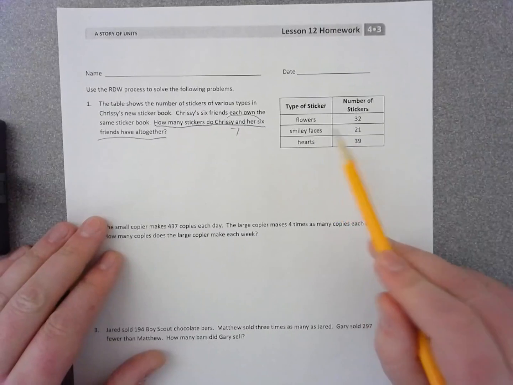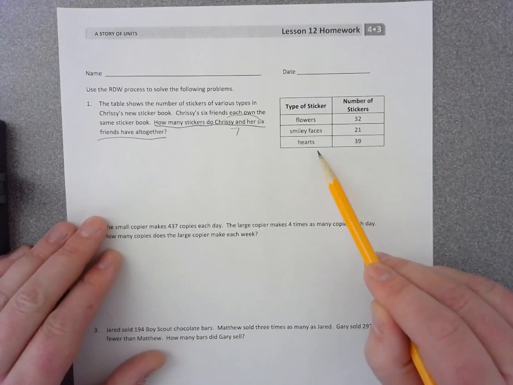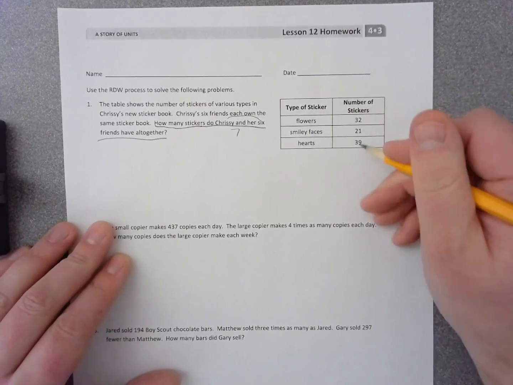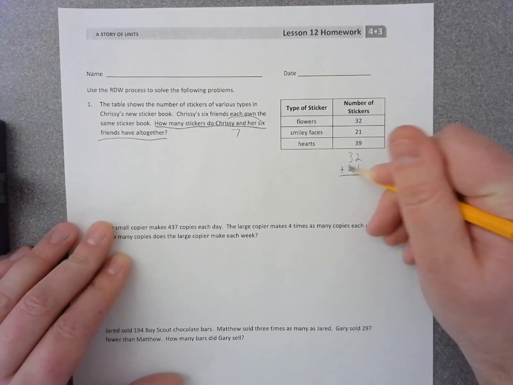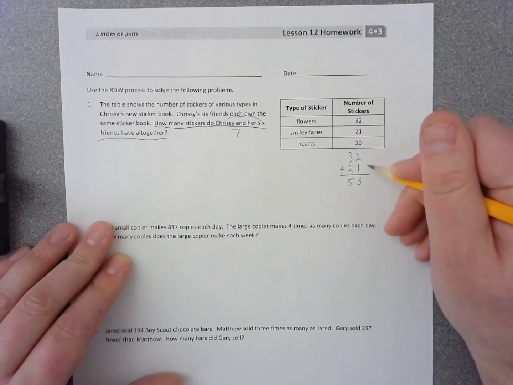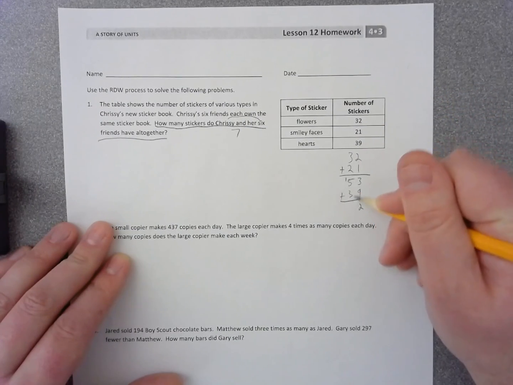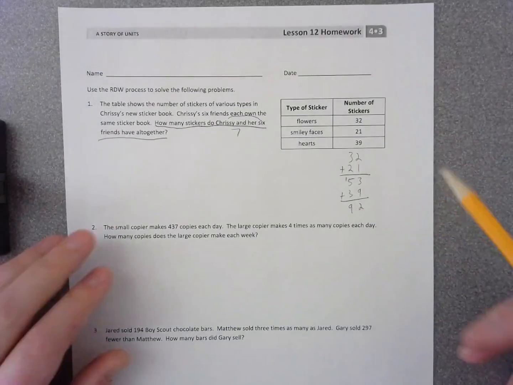Okay, there's 32 flower stickers, 21 smiley face stickers, and 39 heart stickers. So to find the total amount of all the stickers in the book, we need to add all of these up first. So let's just start with this. So 32 plus 21 is 53, plus 39. We get 12, carry 1, and 90. So there's 92 stickers in each book.